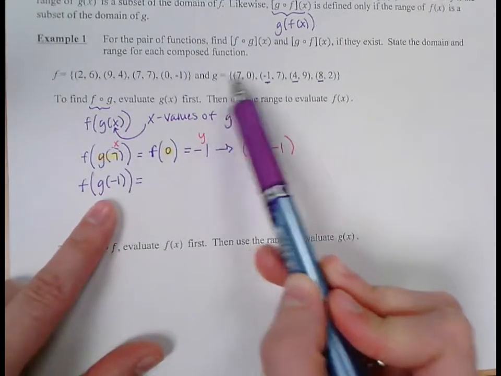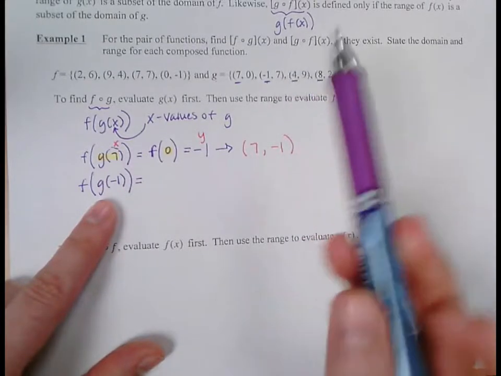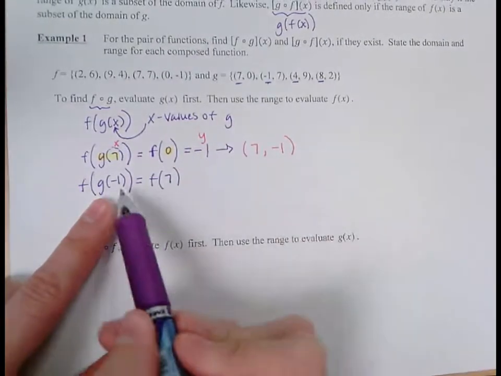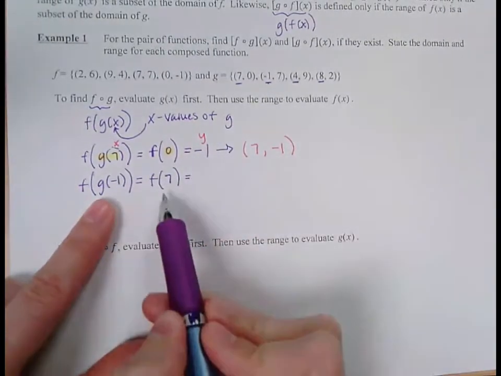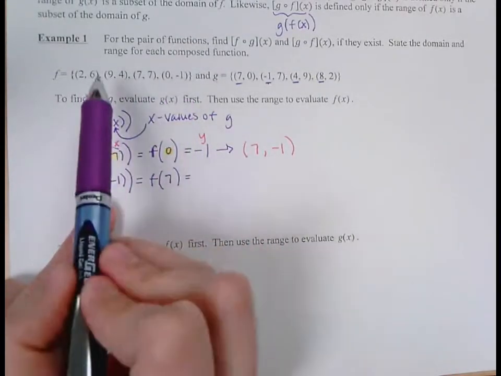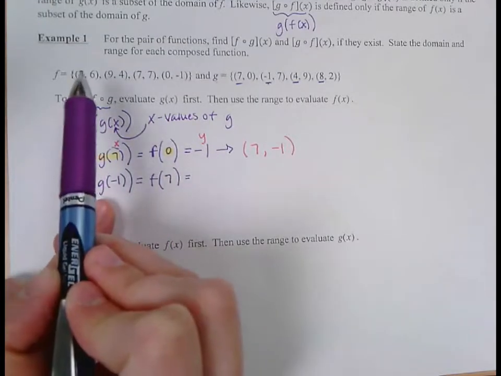So for g, when x is negative 1, the y value is 7. So I would then write, I'm finding f of 7, so g of negative 1 is 7. And then I have to look at the function f to see, do any of those ordered pairs have an x value of 7?